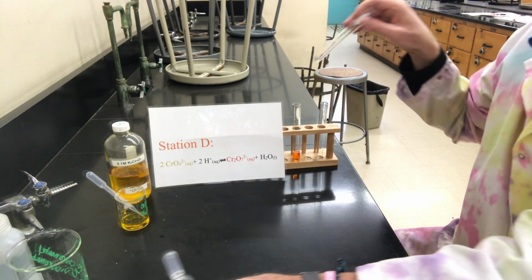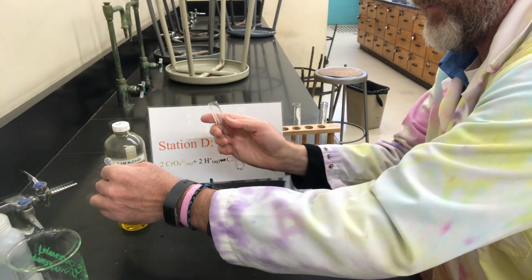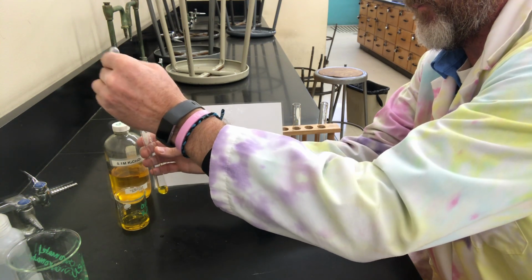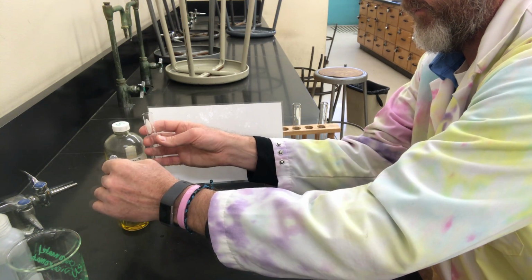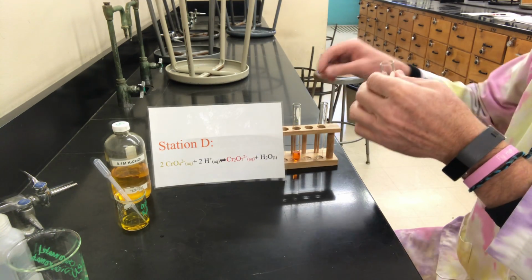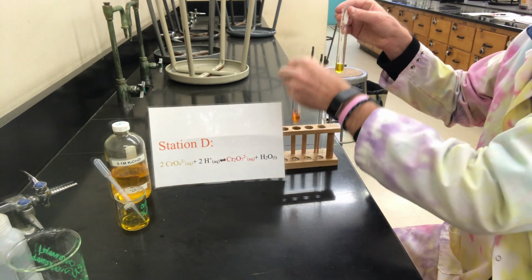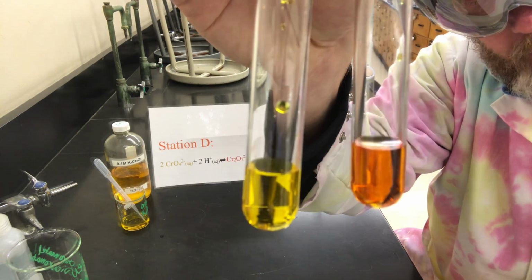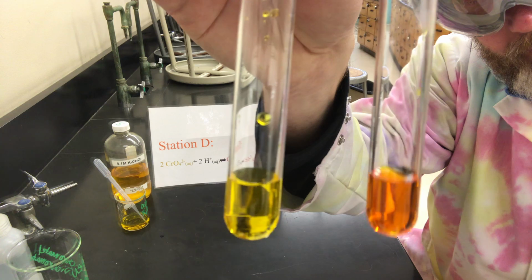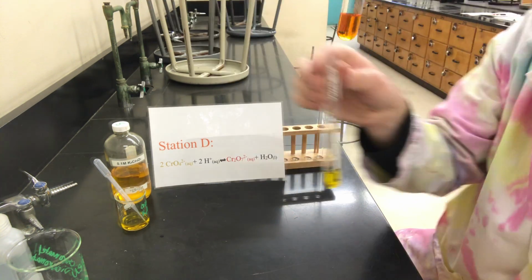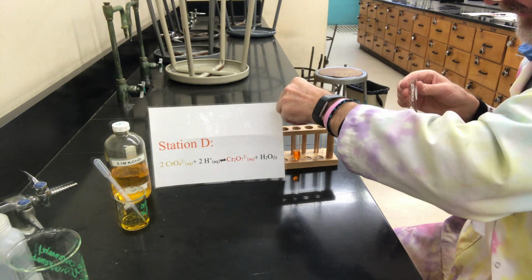Let's start off with a fresh batch of dichromate. Okay, so again, for comparison, here's our dichromate, and this is after we added the nitric acid. Okay. So let's put that test tube 1 back in its place.